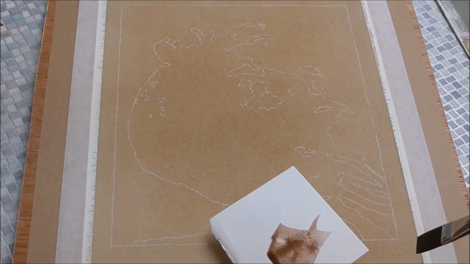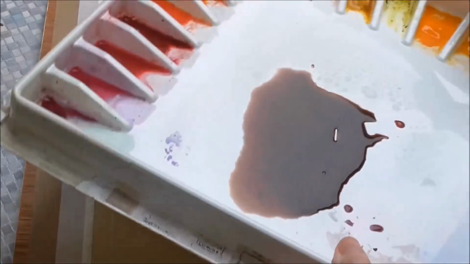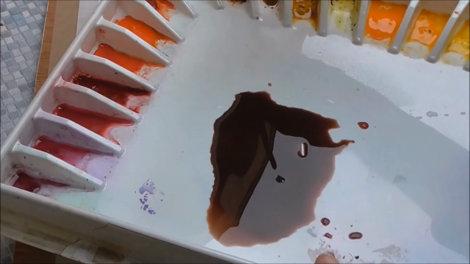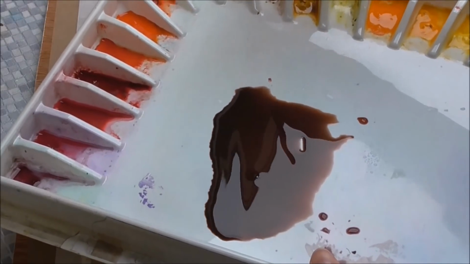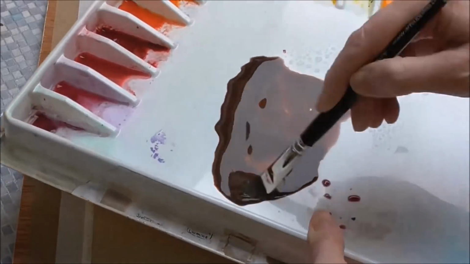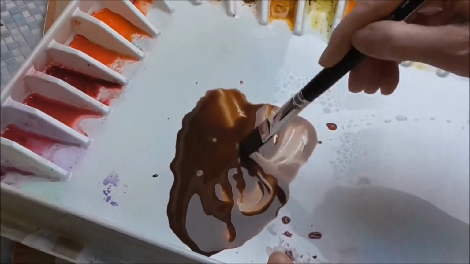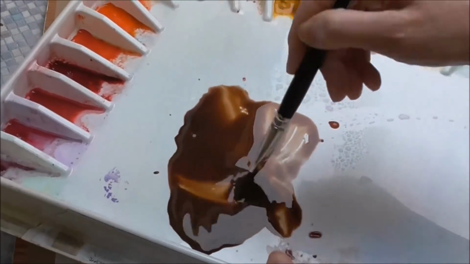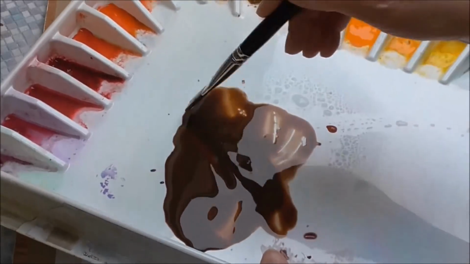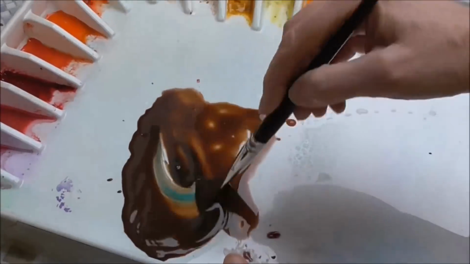Could be a bit darker though, because I don't think that's going to be strong enough. So I'm going to add more burnt umber, more pigment. Really make that richer, more pigmented, but as you can see it's still very runny, which I want. I want it to be runny so that I can get in all the awkward little wiggly bits and things. And a bit more blue there.